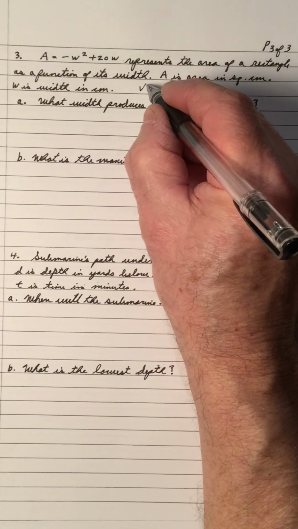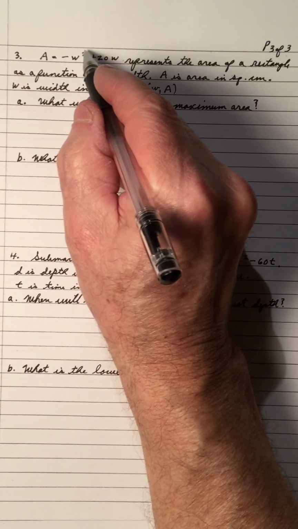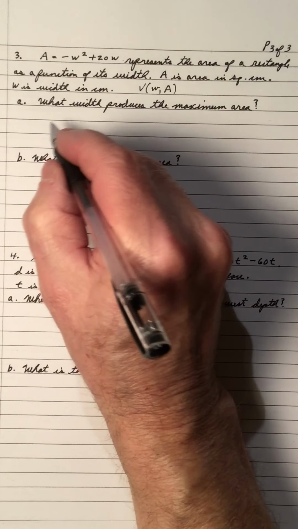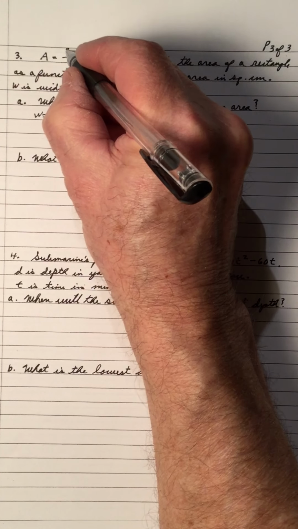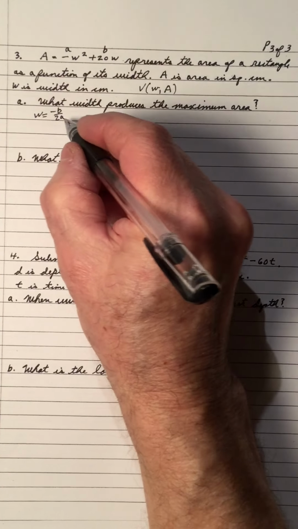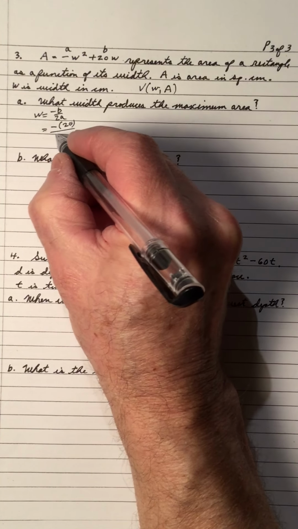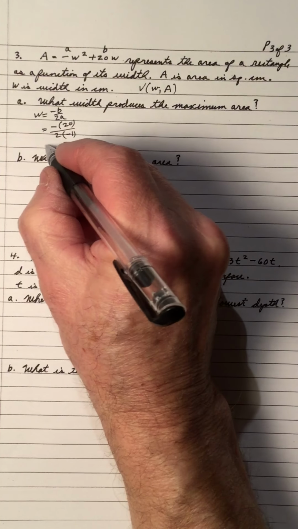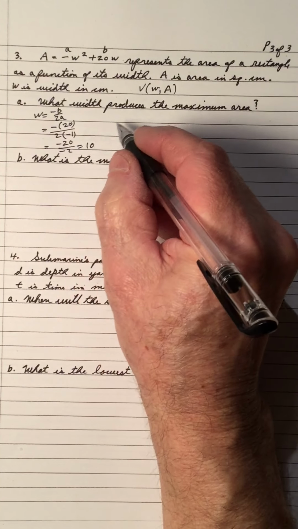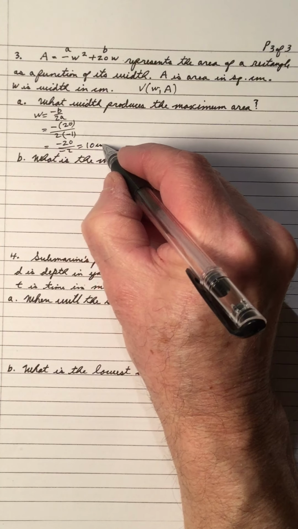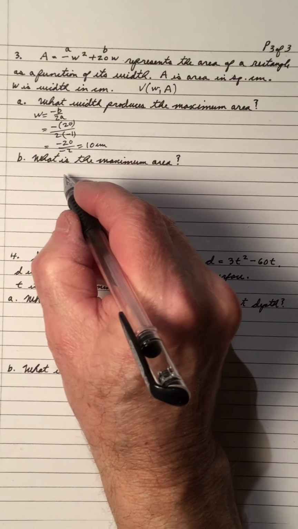Again, we have a vertex, and the vertex is a W and an A. That's like, again, like a Y and an X. So W and A. So I have W equals negative B over 2A. So A is negative 1, B is 20. So I have the negative of 20 over 2 times negative 1. And that gives me negative 20 over negative 2, which is 10. So when the width is 10, and again the width is in centimeters, that's the width that gives you the maximum area. And what is the maximum area?